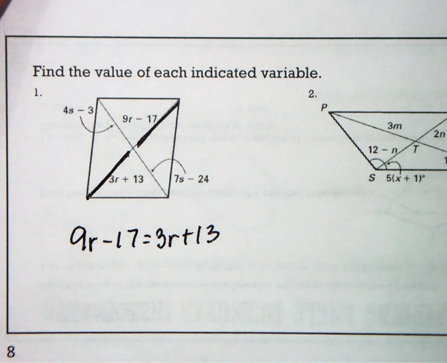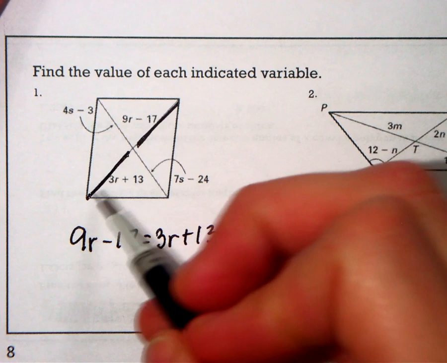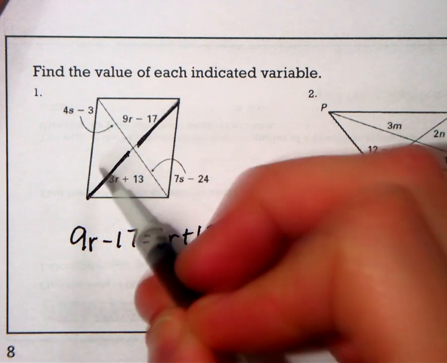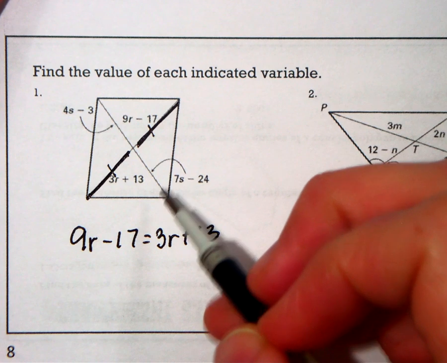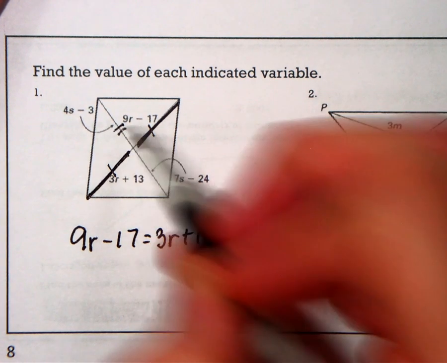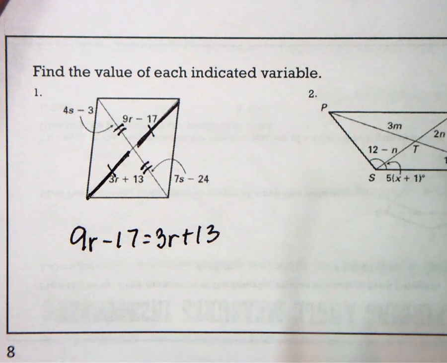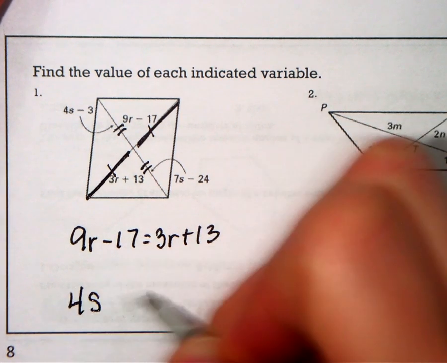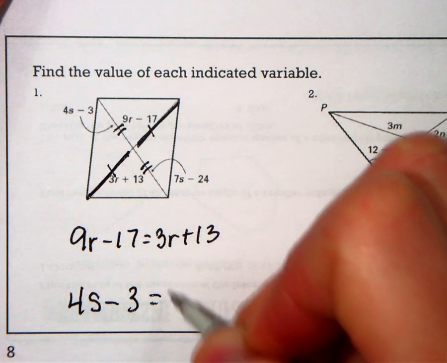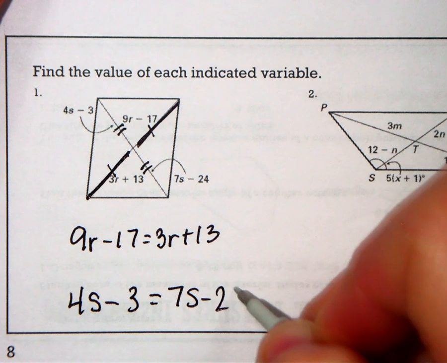And then separately, they could be two different variables. That doesn't really matter because they don't have anything to do with each other. So even though this piece and this piece are congruent to each other, they have nothing to do with the other two pieces. Okay, so these are completely separate lengths, so they can be completely separate letters, don't have to have anything to do with each other. So 4s minus 3 is equal to 7s minus 24.